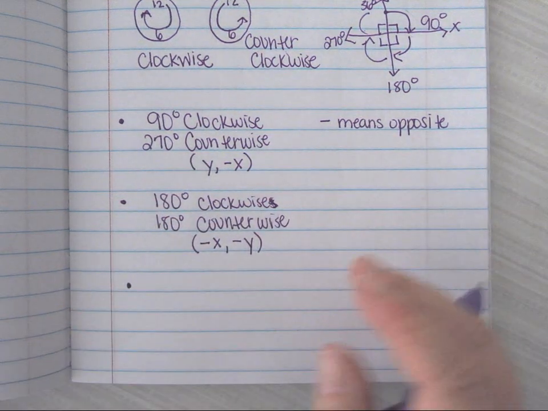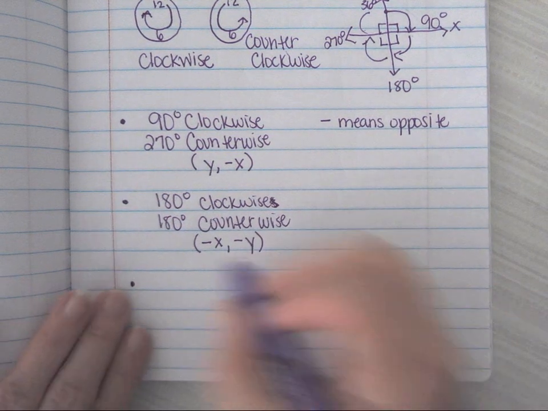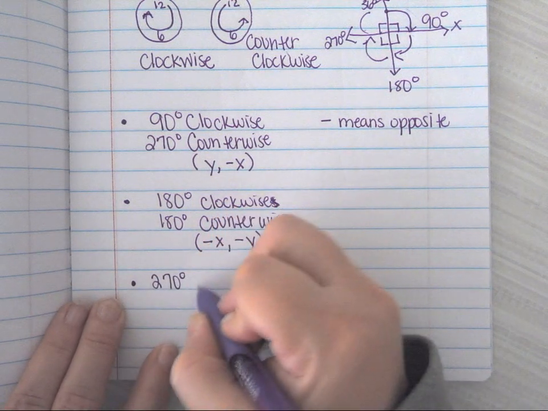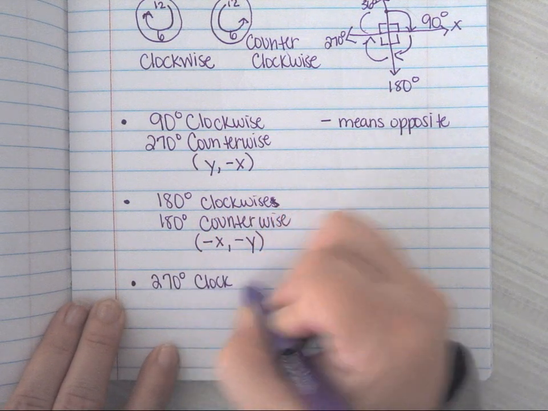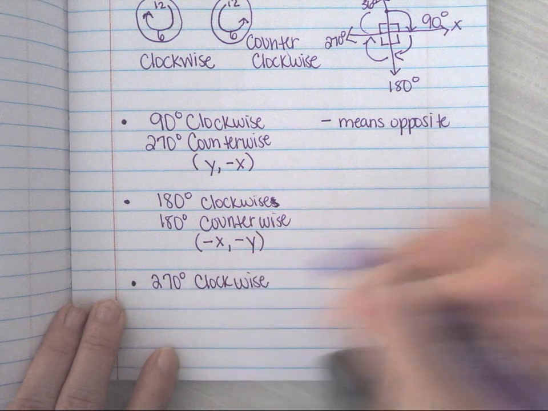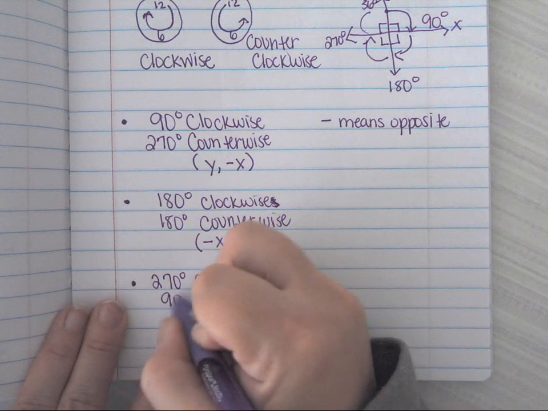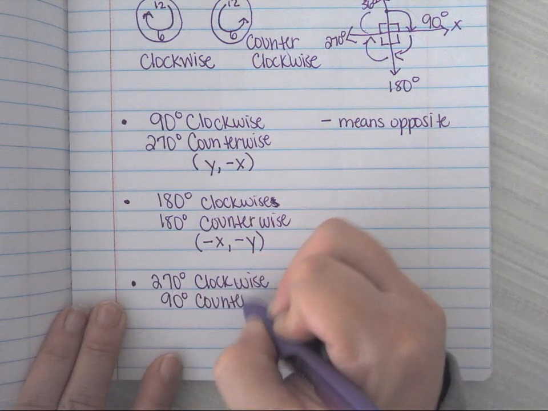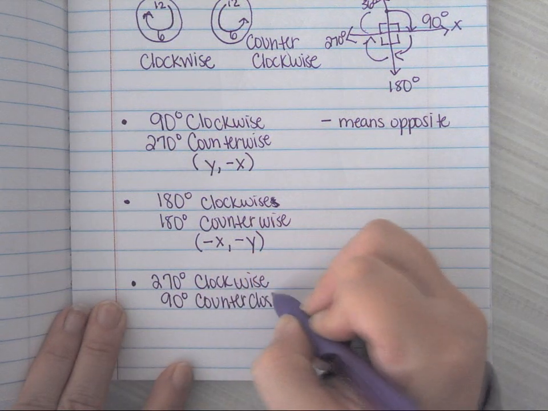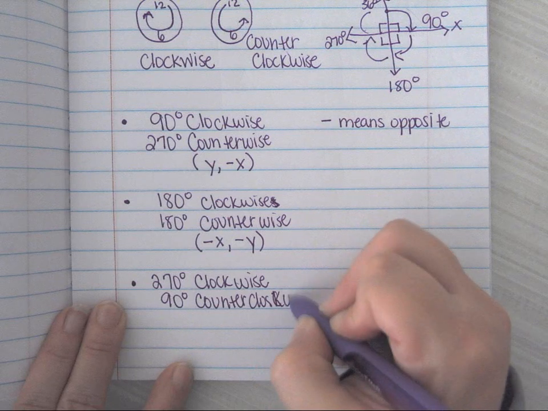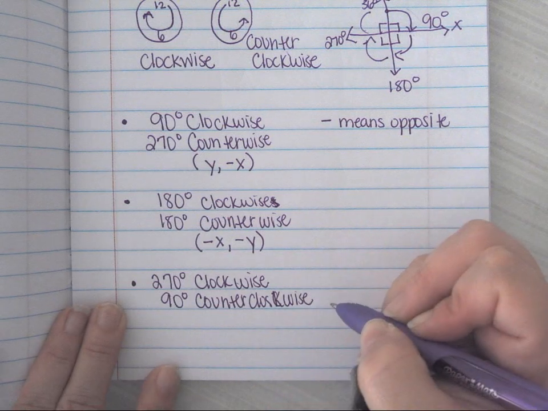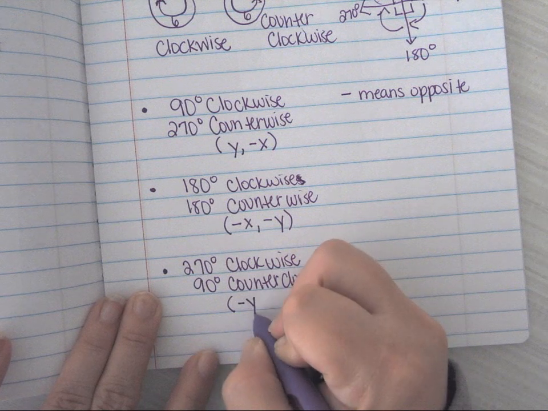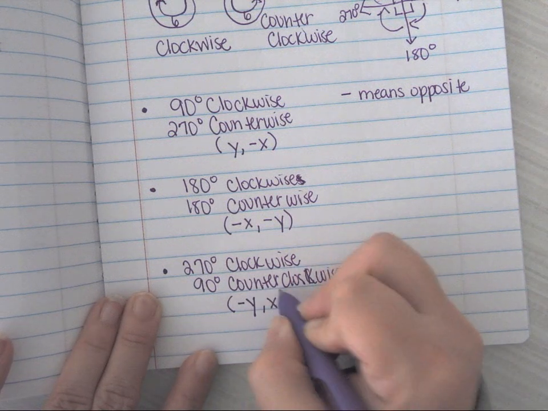And then the last rule is if you do 270 degrees clockwise or 90 degrees counterclockwise, you have opposite y and x stays the same.